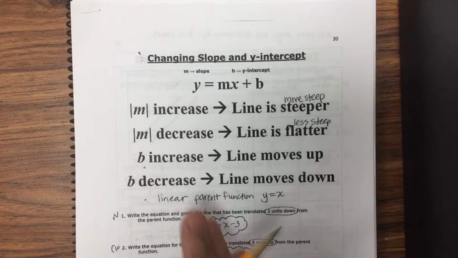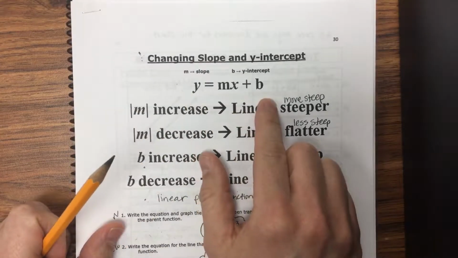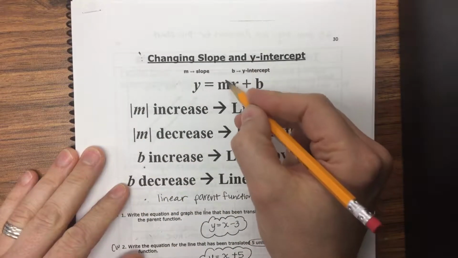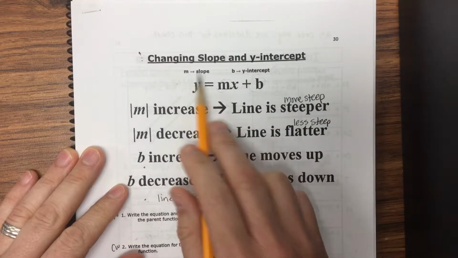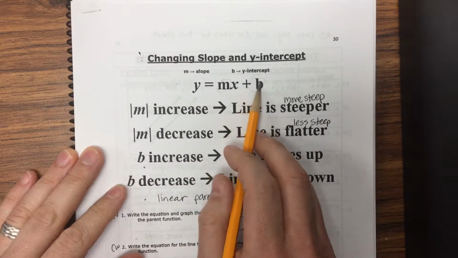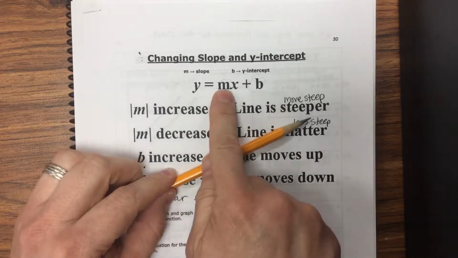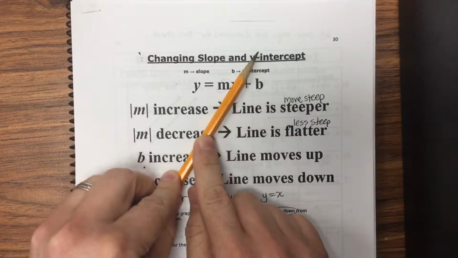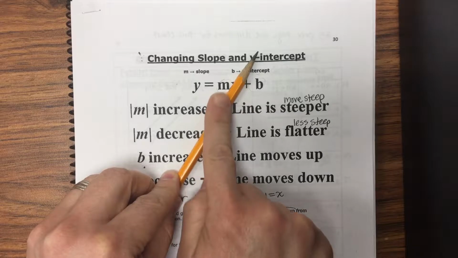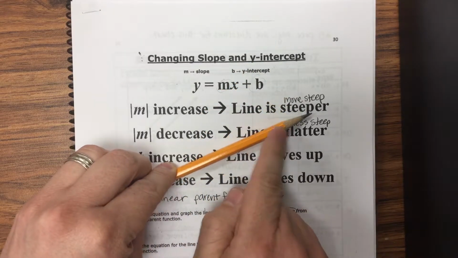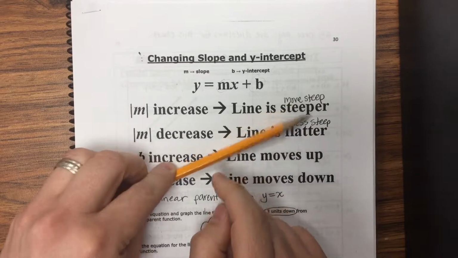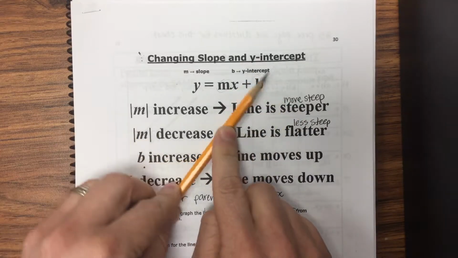Quick review. Looking at y equals mx plus b, we have two values that are changing the way our line looks. We have the slope, the m number, and the y-intercept, or the b number. The slope, if it gets bigger, the line is going to get steeper. If the m number gets smaller, the line's going to get less steep or flatter. All right? That's all the slope does.